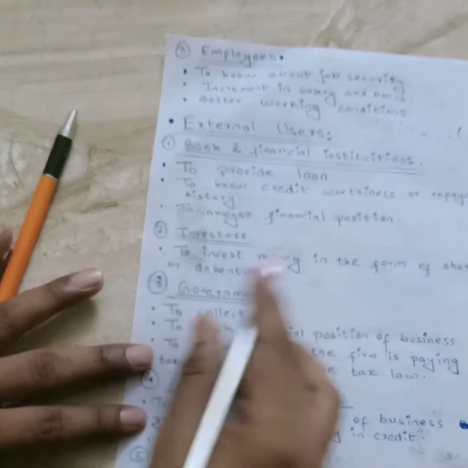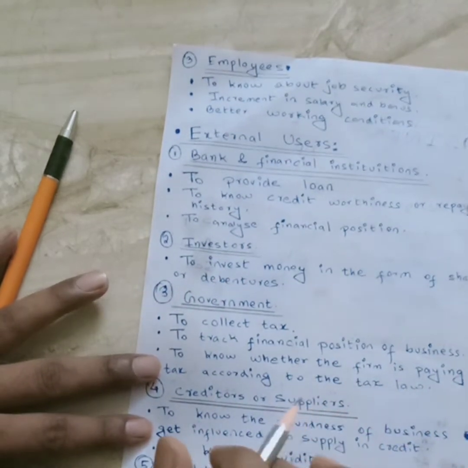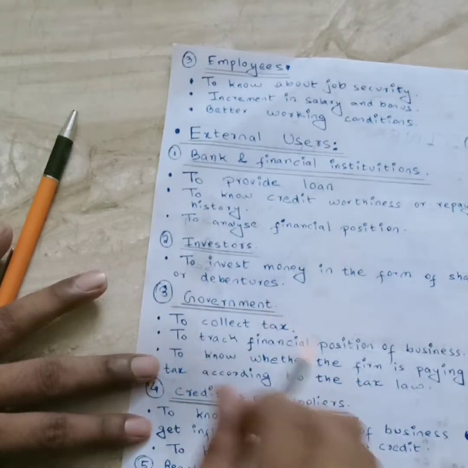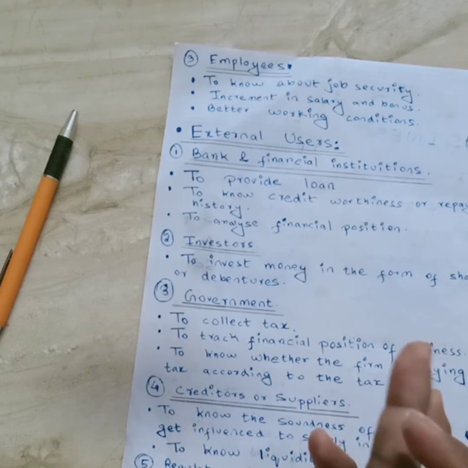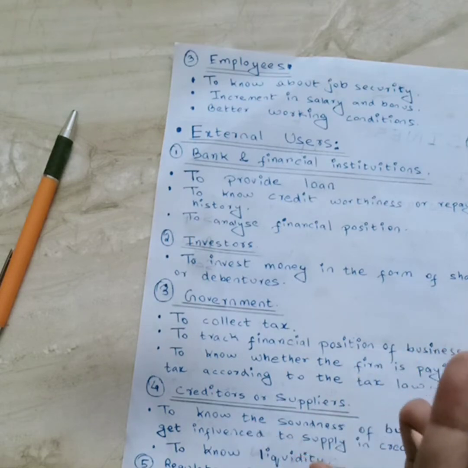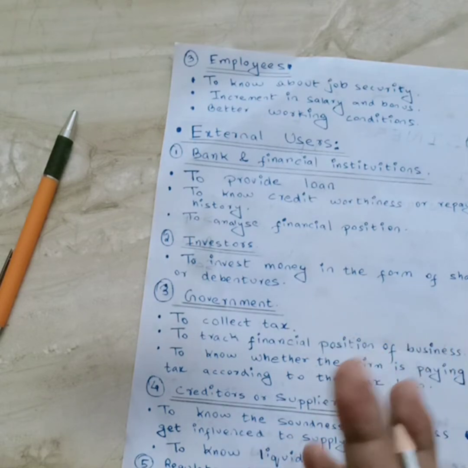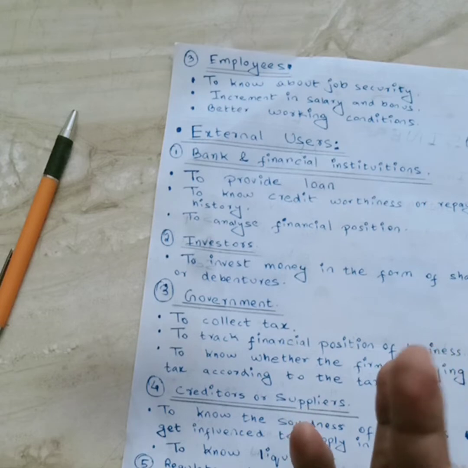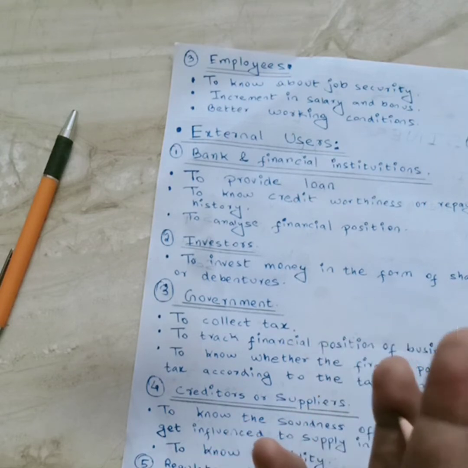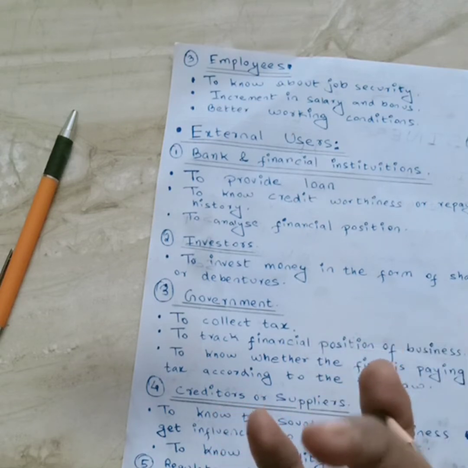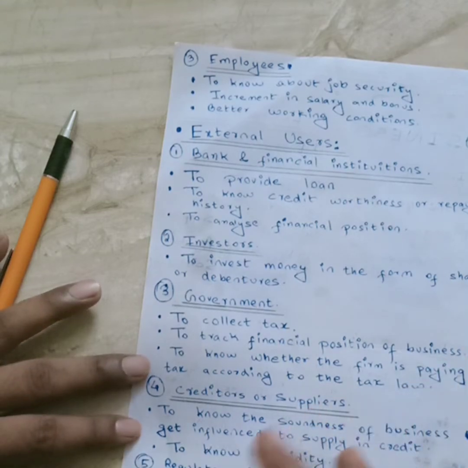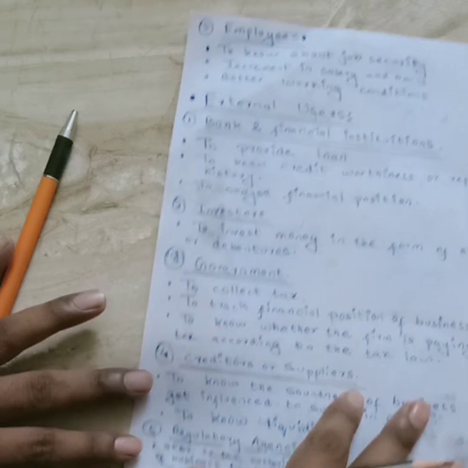So investors also use the financial information to invest money in the form of shares or debentures. Now the general public will invest their hard-earned money in the business only when the business is doing good. So how will they come to know that the business is doing good or bad? They will come to know when they have the accounting information of that business. Okay, so if the business is doing good, then they will invest in that business.